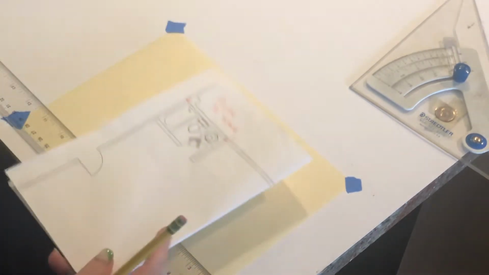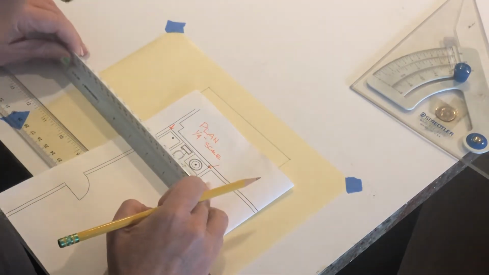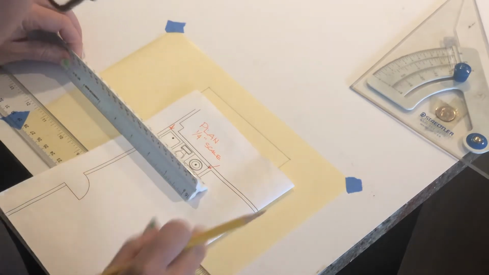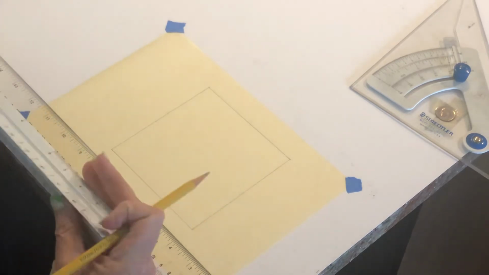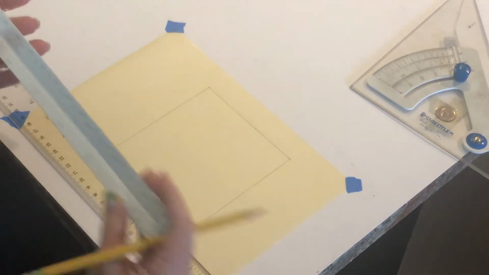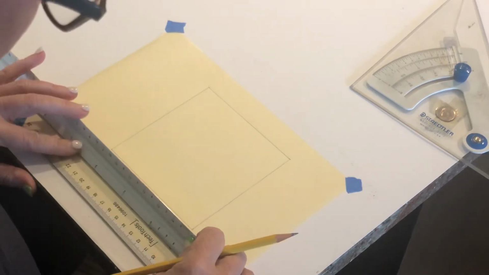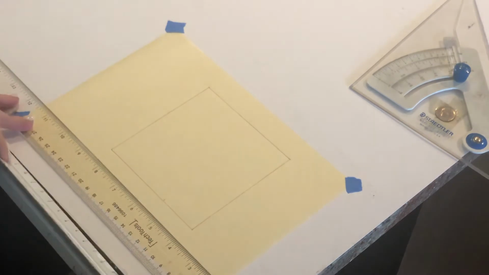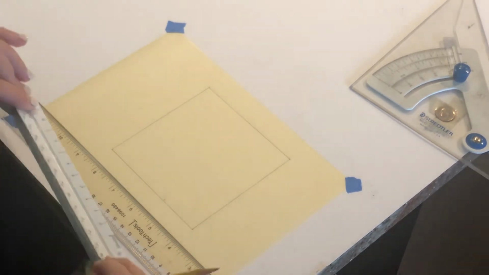So first I'm going to go back to the floor plan, again back to 1/4 inch scale, measure how wide this vanity is, and it is 3 feet wide. So I will come over to my elevation, flip around to 1/2 inch scale and measure over 3 feet and make my tick mark. My vanity is also 3 feet tall.